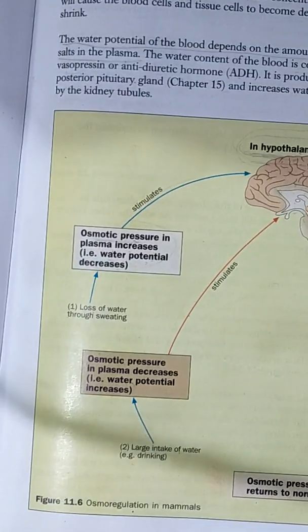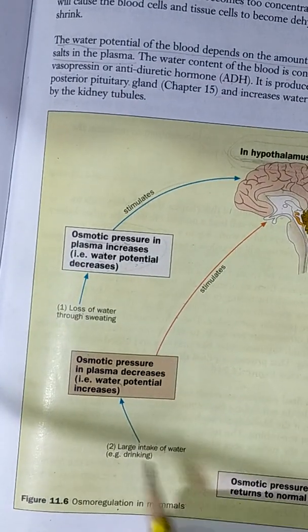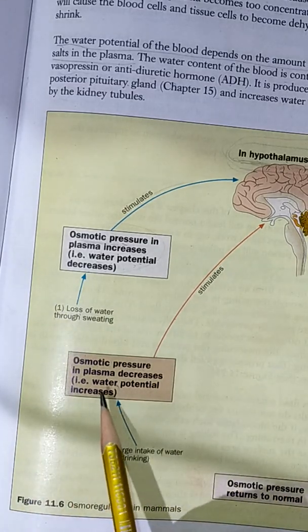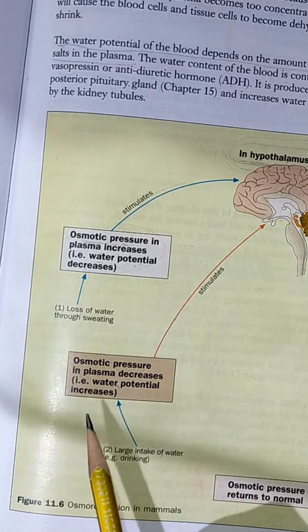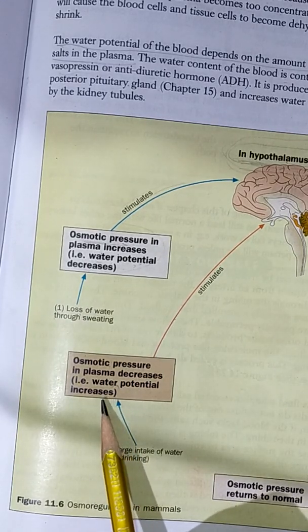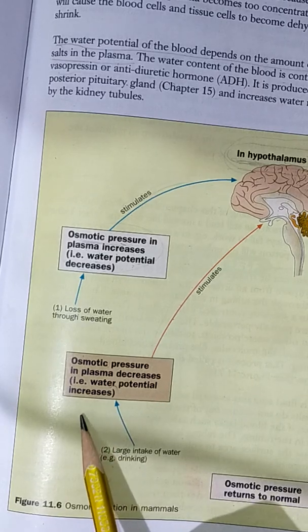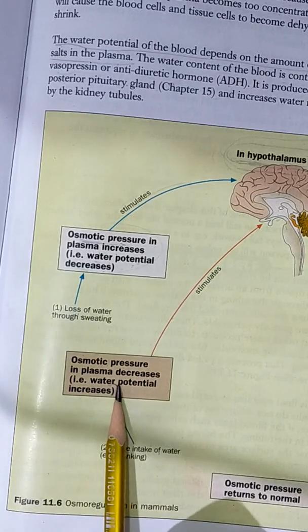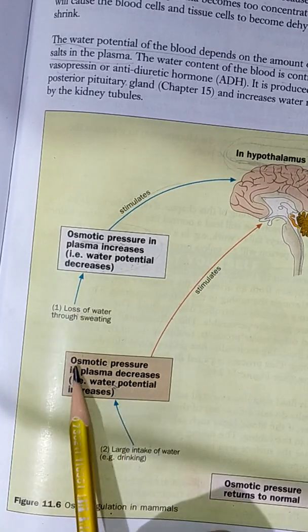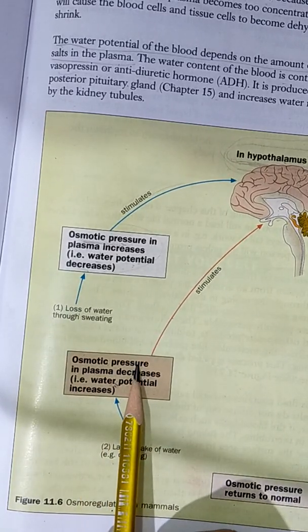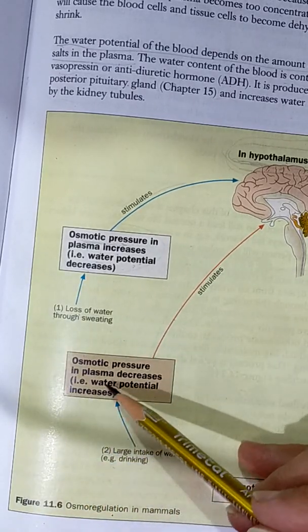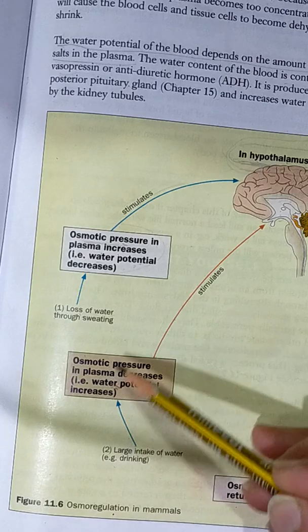Now we'll discuss what will happen in the opposite case. For example, if we have taken too much juice or water, or it is the winter season, in winter season the sweating level decreases. So if there is too much water in the blood, water potential has increased, and salt concentration or osmotic pressure is decreased now.